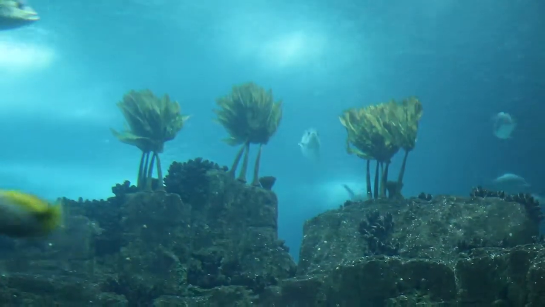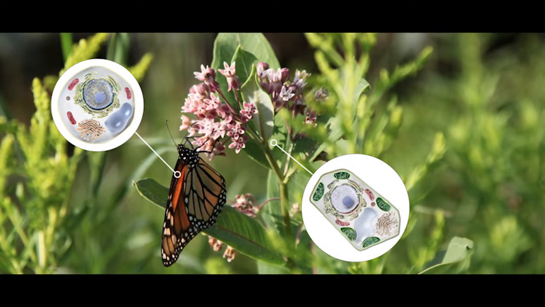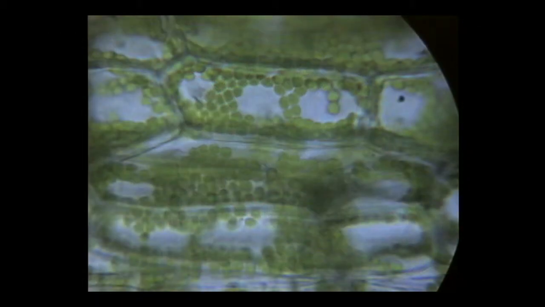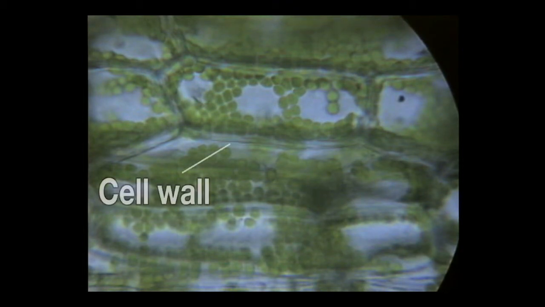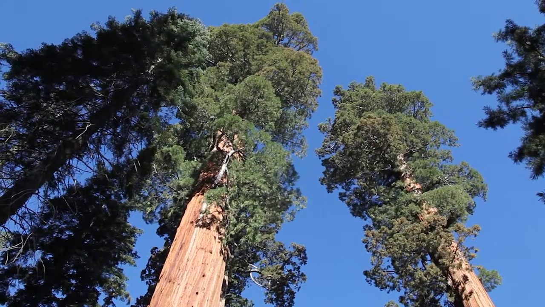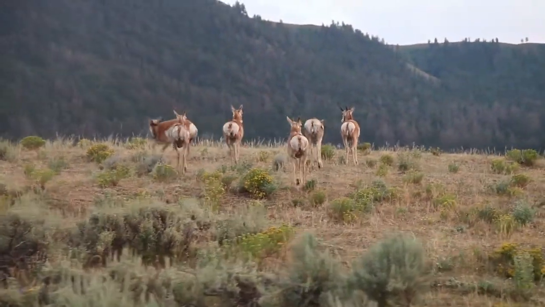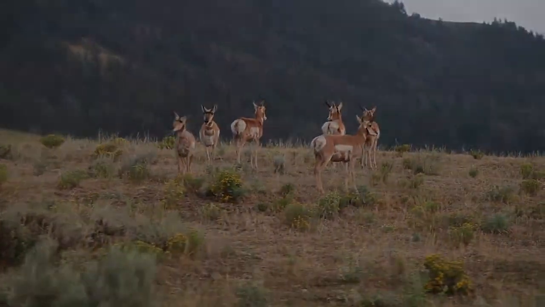All living things are made up of microscopic building blocks called cells. The cells in the bodies of animals are generally called animal cells. Plants, too, are made up of cells called plant cells. One of the big differences between plant cells and animal cells is that the cells of plants contain a rigid cell wall. Cell walls give plants support to stand erect and to reach great heights. These are just a few of the many differences between plants and animals.